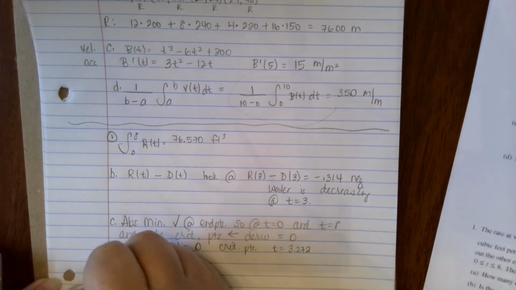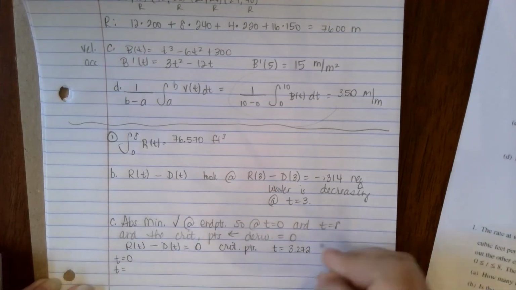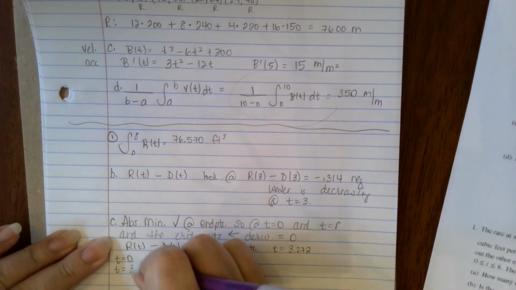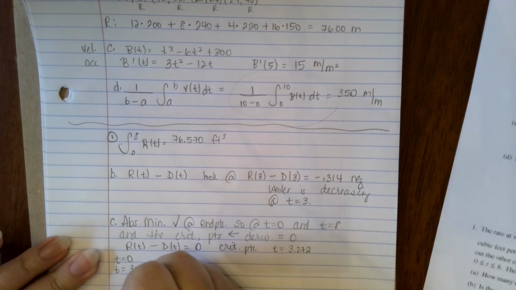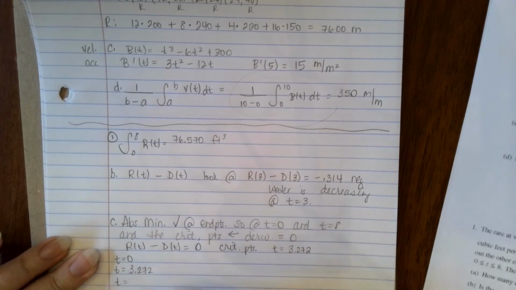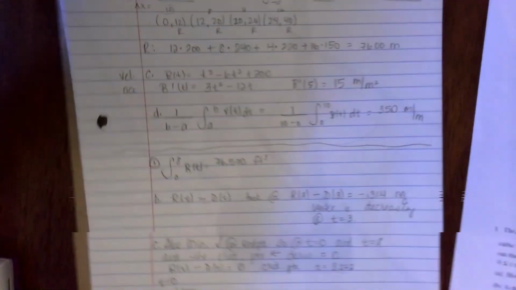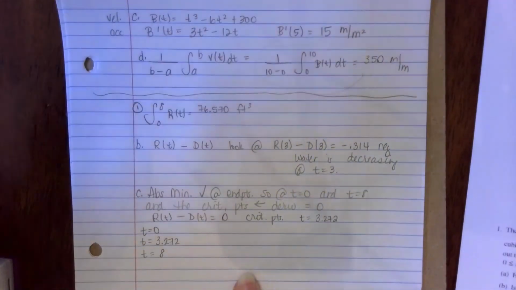So we need to figure out the amount of water at t equals 0, t equals 3.272, and t equals 8. Okay? Now where are we plugging this in? We're going to plug this into some sort of an equation. So let's talk about what equation we have to have.